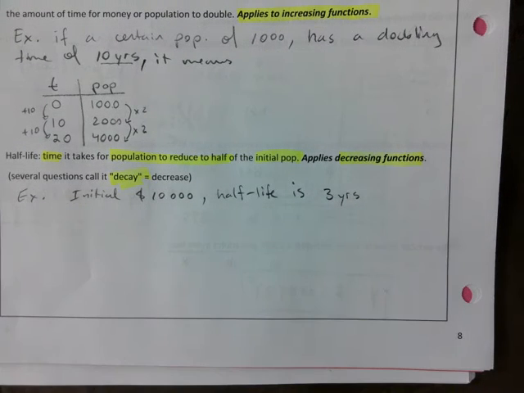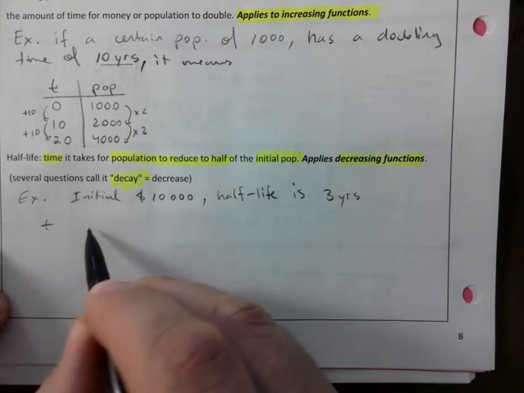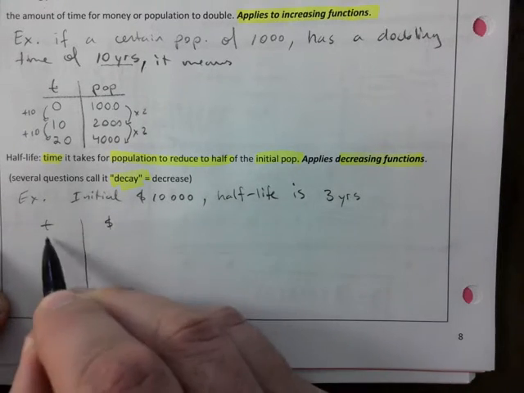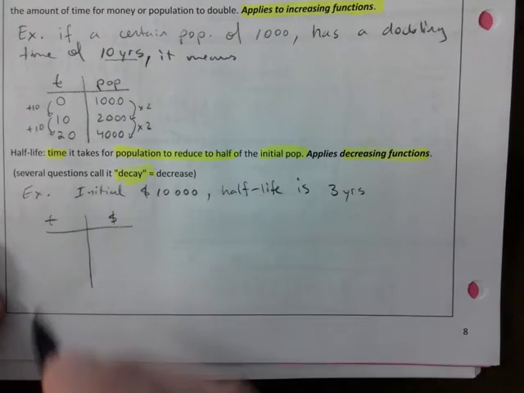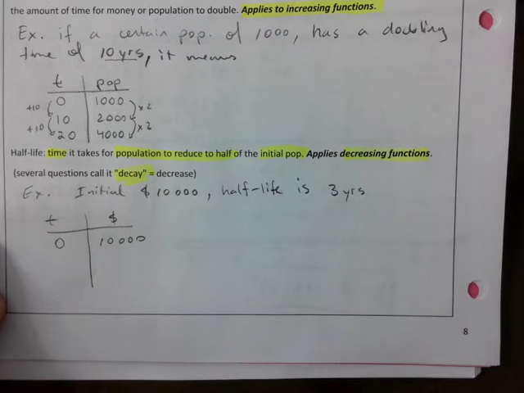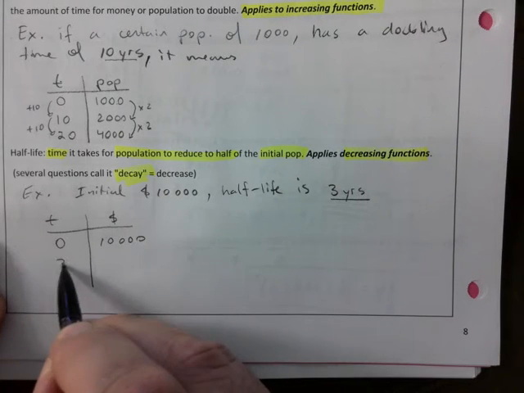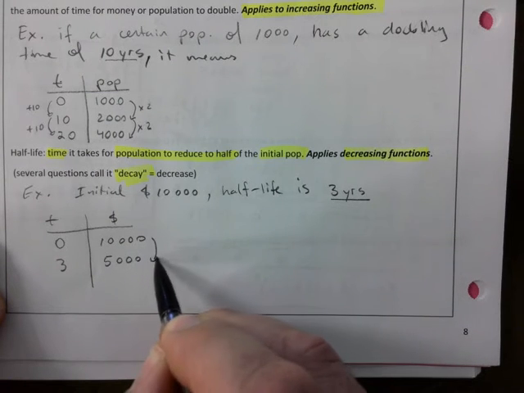Every 3 years, you're withdrawing money from this. Let's say you're retiring and you're withdrawing money from your account. And so you would go time, and in this case, money. Time is always your independent variable, guys, okay? So at time 0, you have 10 grand in your bank account. 3 years go by, you will be down to half of that.